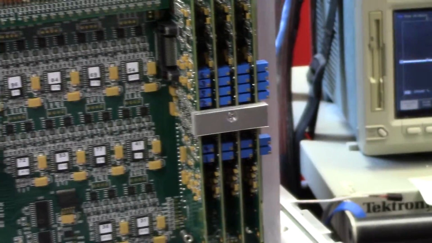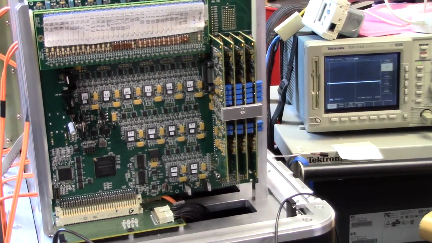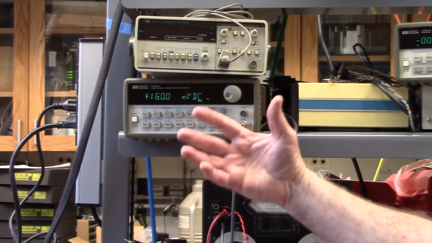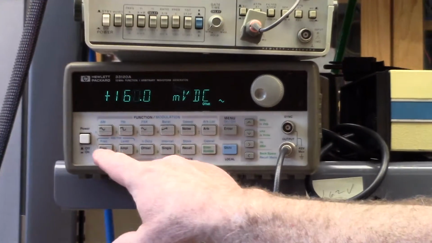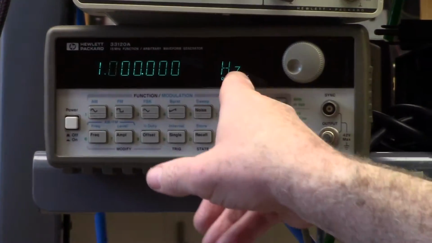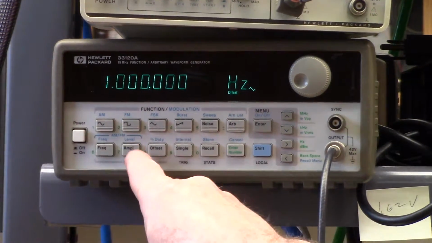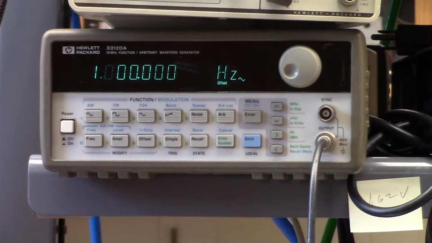So we've got our post amplifiers back in the box, and before I turn the box on, we need a signal to simulate, let's say, the DC level. And what I'm going to use for that is a signal at 1 hertz, so a very low frequency signal. It's a triangle wave, though you could in principle use a sine wave if you wanted to.